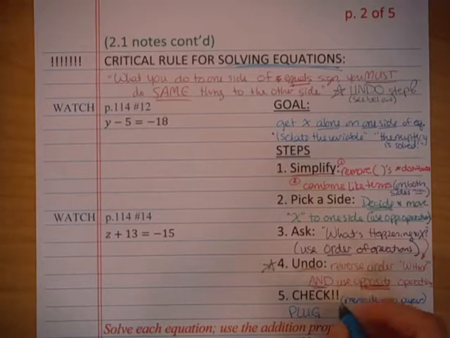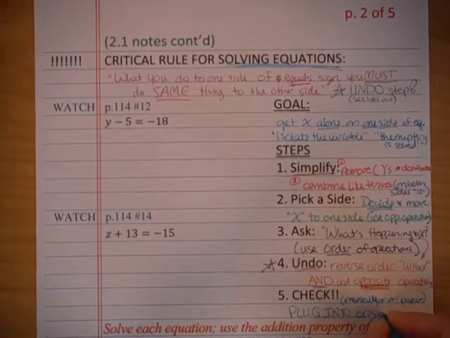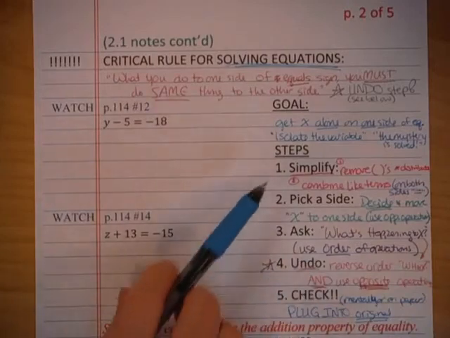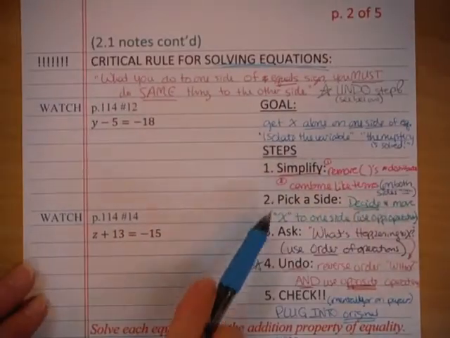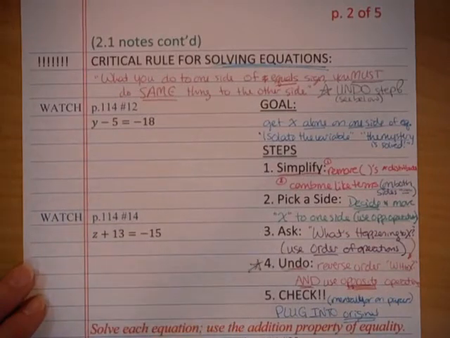And what we do by checking is we're going to use our ability to substitute and evaluate. So we're going to plug into the original equation. This is critical, that it's the original. If you've done any of these previous steps where you simplified, picked a side, you had to move things around before you could start the solving process, okay?